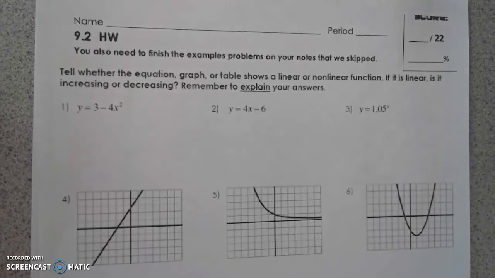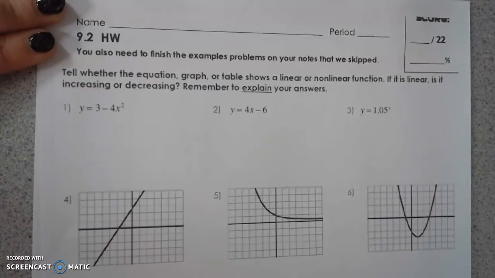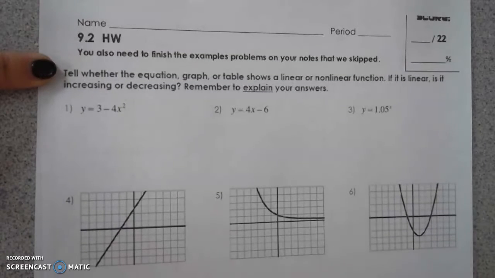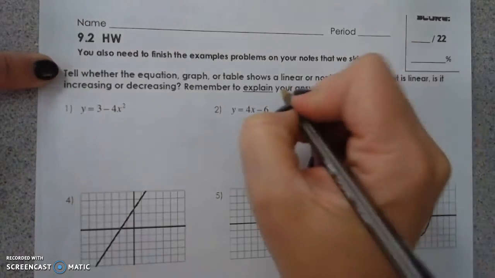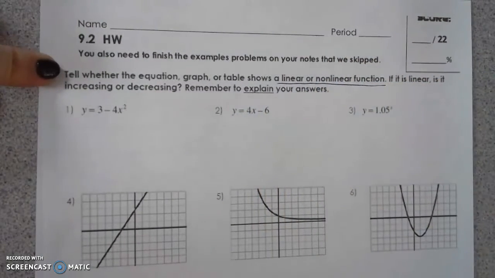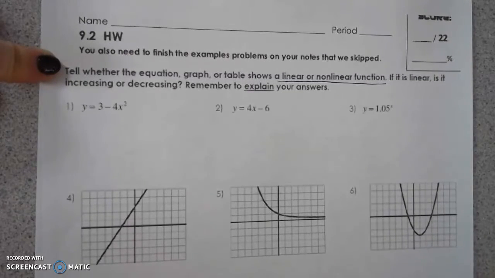Okay, guys, since we didn't have time in class to go over the answers to this, and since you do have an assessment tomorrow, I just wanted to make sure that you understood your answers. The directions said tell whether the equation, graph, or table shows linear or nonlinear. If it's linear, increase or decrease. And then I also asked you to tell me what the slope was.